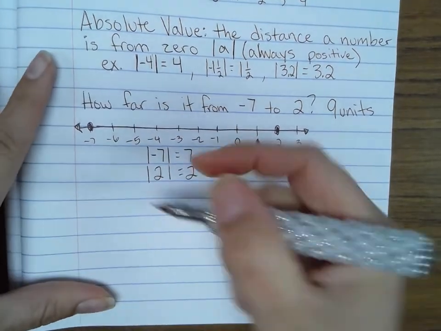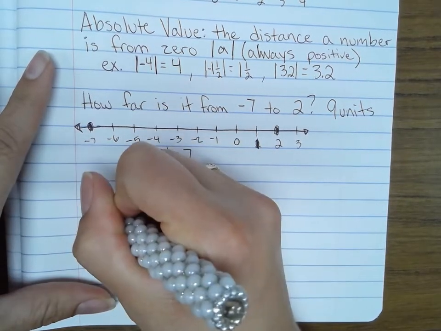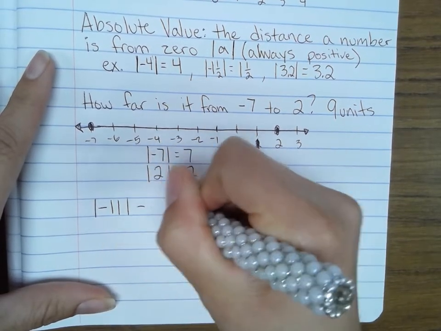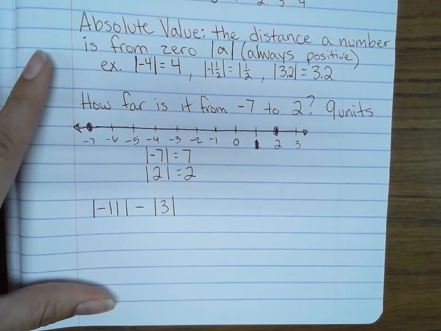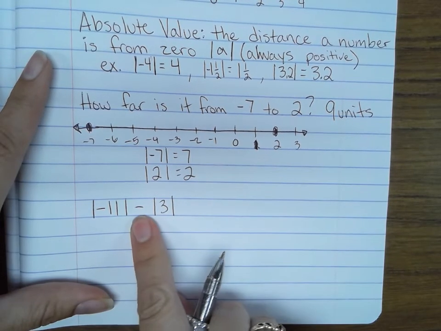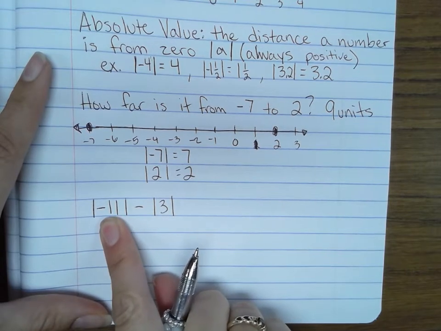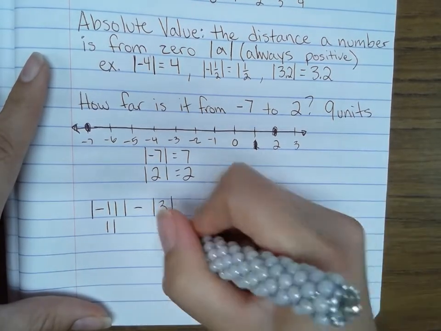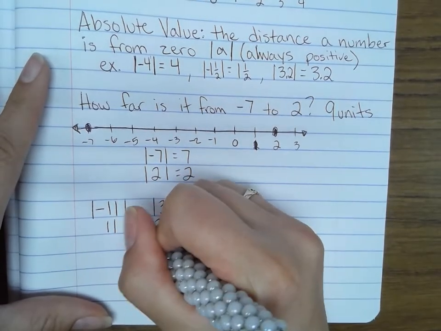I take that back. Let's do a couple of examples. If I have, let's say, the absolute value of -11, and I want to minus the absolute value of 3. Okay, what you have to do first is find the absolute value, then do whatever it says here. So, how far is -11 from 0? That would be 11. How far is 3 from 0? 3. Okay, now we're just going to subtract. 11 minus 3 would be 8.